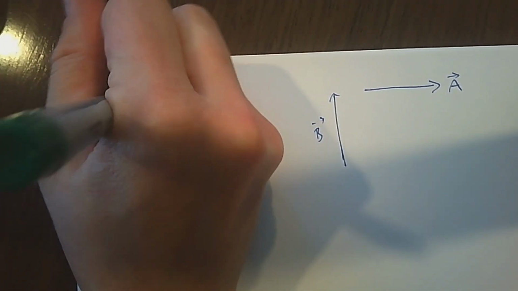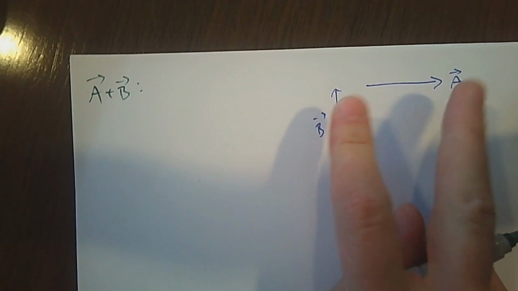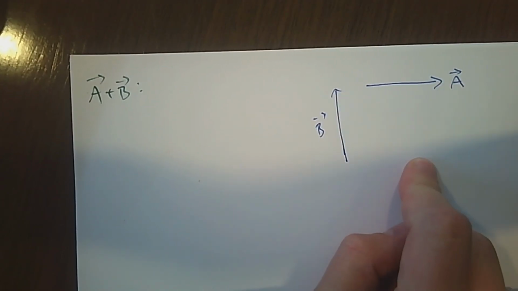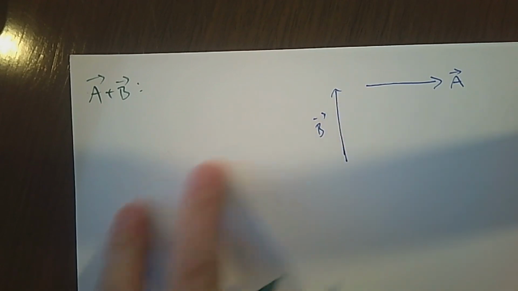A plus B. So I'm going to align these 2 vectors up, tip to tail. And I'm not going to change their magnitude. I'm not going to change their direction. So I can move them around parallel to each other anywhere on this paper.